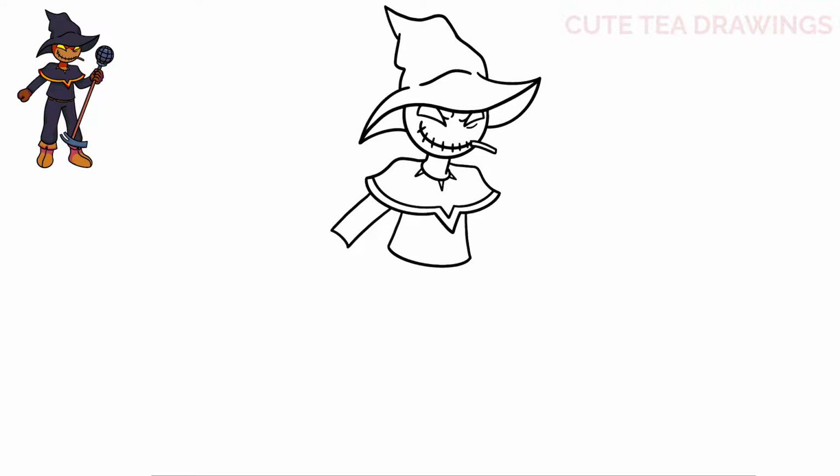Let's draw the hand next. From the top, draw a line out and then curve it back in. Now draw a curved line for the thumb. And then one more curve to connect it back to the arm. Lastly, add one more small curve inside here.